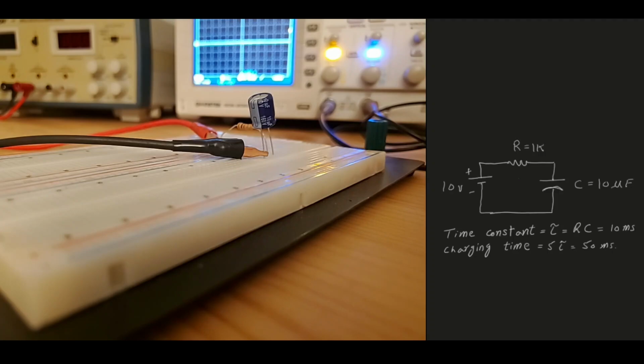The red wire is connected to the positive terminal of the voltage source, and the black wire is connected to the negative terminal. So we have this 10-volt power supply connected to a resistor, R, and then connected to a capacitor, C. The product of the resistance and the capacitance, RC, is called the time constant. As you can see here, it's represented by this symbol tau.